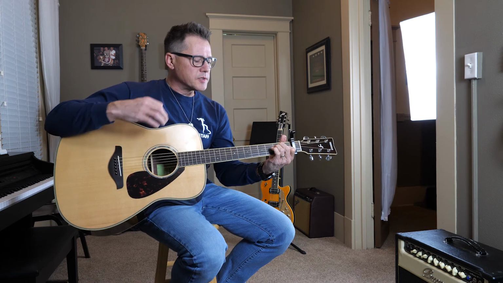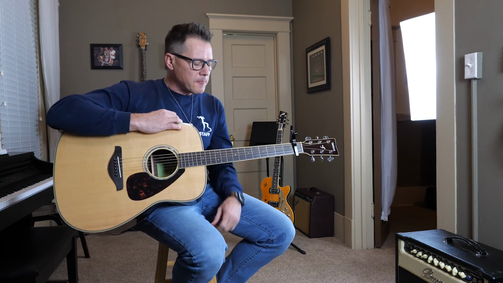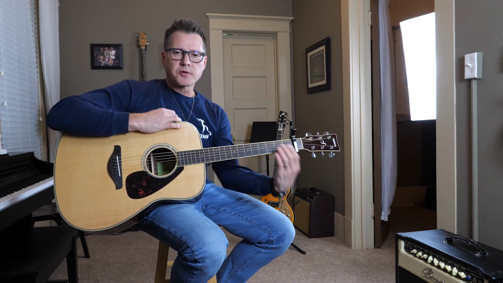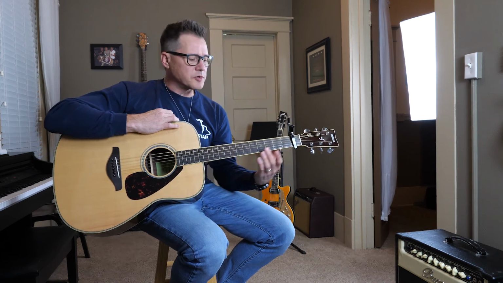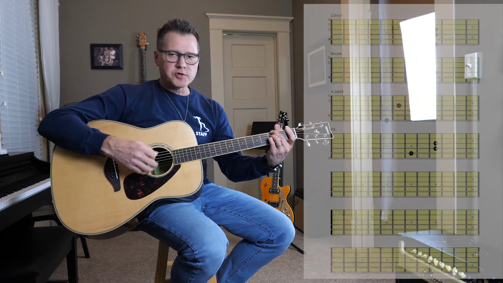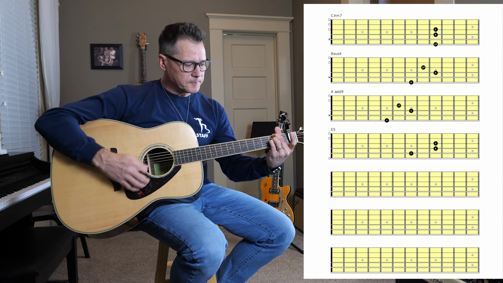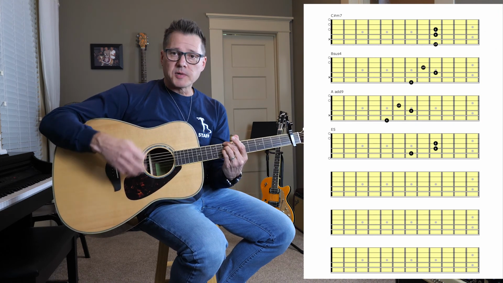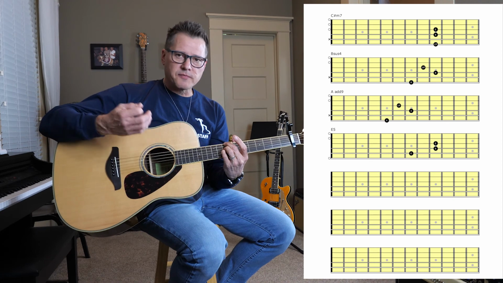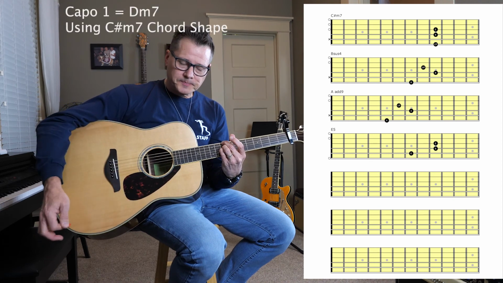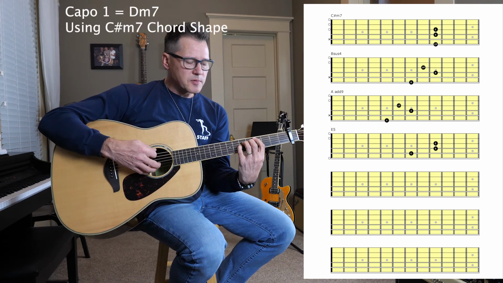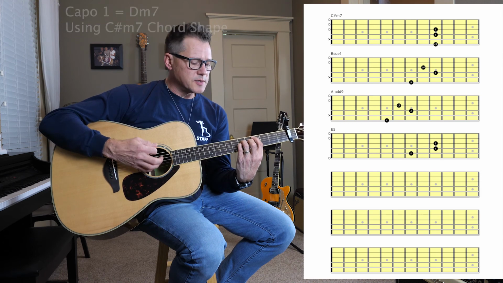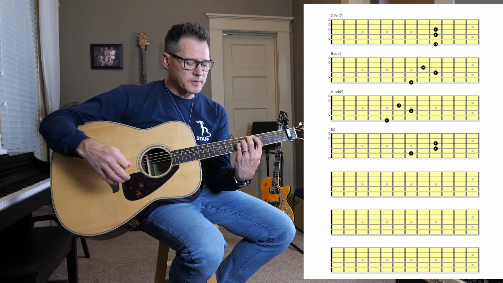What I like to do is to change that up a little bit and use some of the other chords that are in the key of E, these alternate chords. We take the F sharp minor 7 shape and we move it up to the 10th fret. It becomes another C sharp minor 7, a different way to play it. See, it's the same chord but a different voicing of this C sharp minor 7.